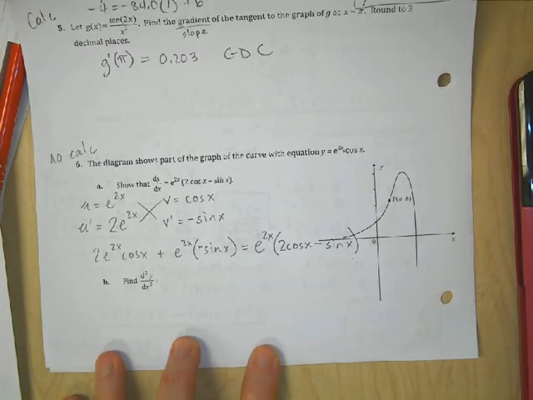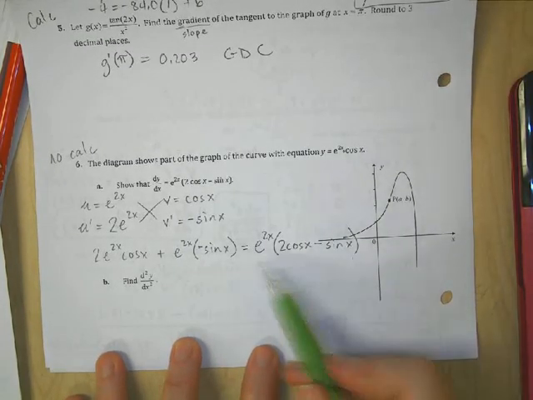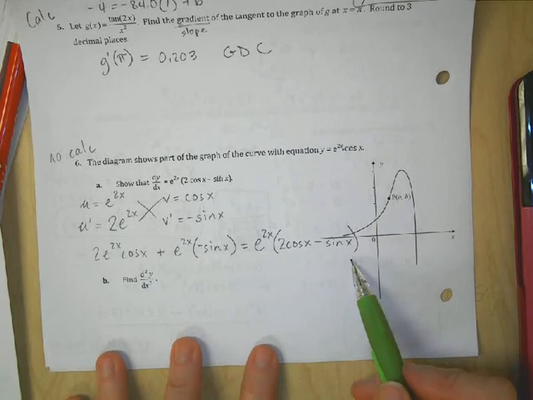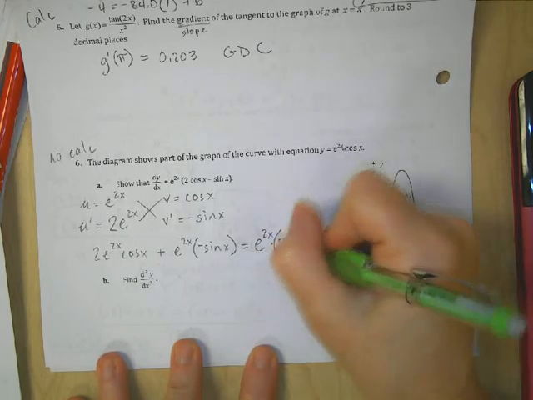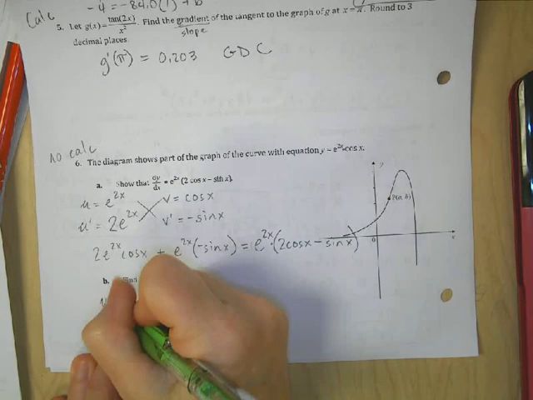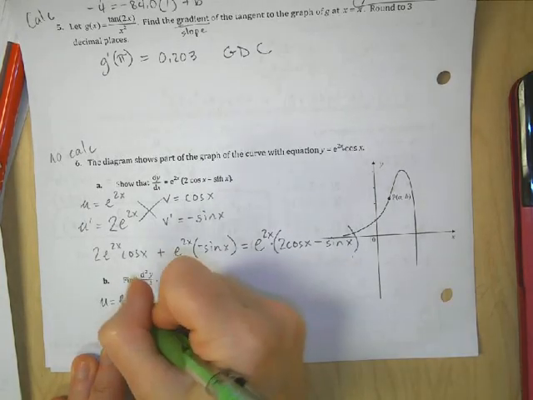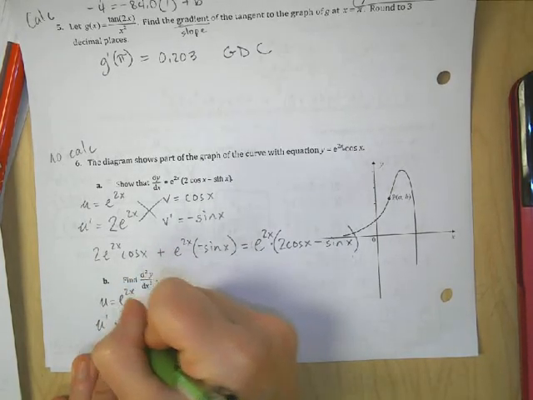So I have this, and again, how am I going to do this? I'm going to use the product rule again. I have this one times this one. So u is equal to e to the 2x. And we know the derivative of that. That's equal to 2 e to the 2x.